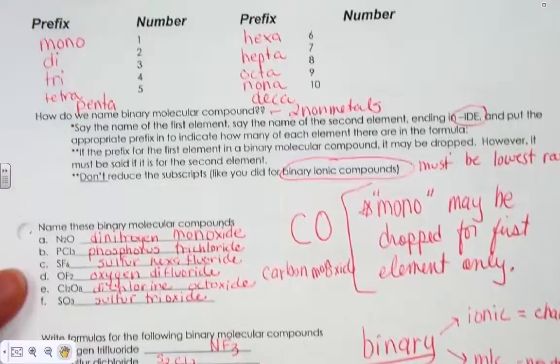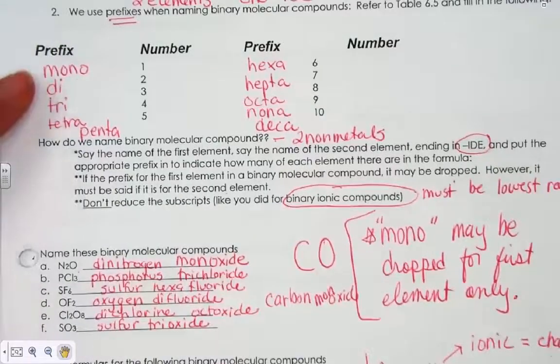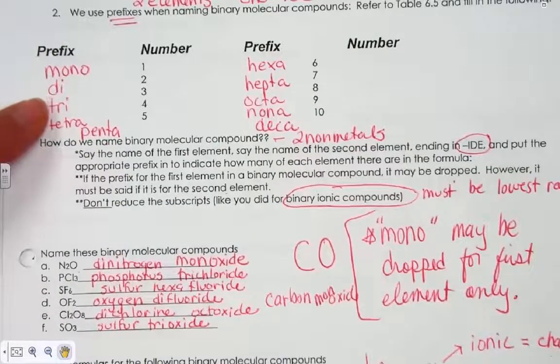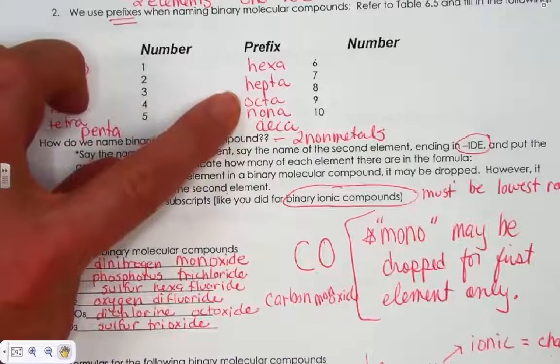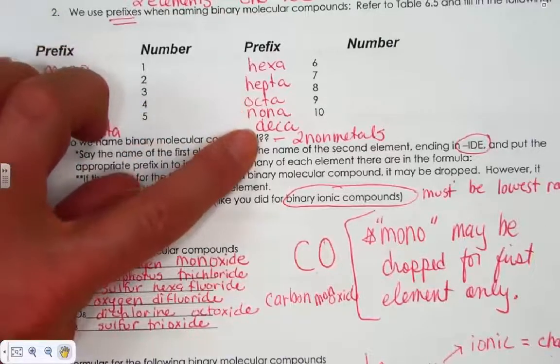Let's say them again just to remember them so they begin to stick in our head. Mono, di, tri, tetra, penta, hexa, hepta, octa, nona, deca.